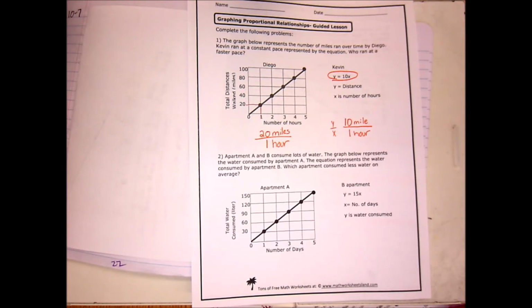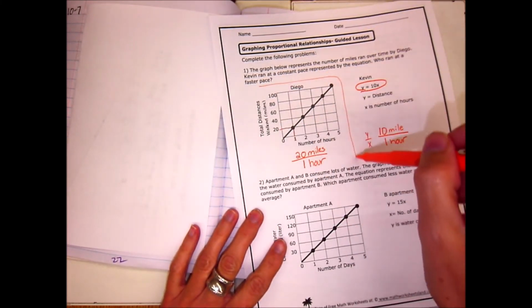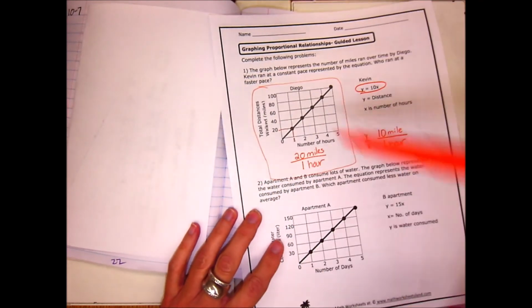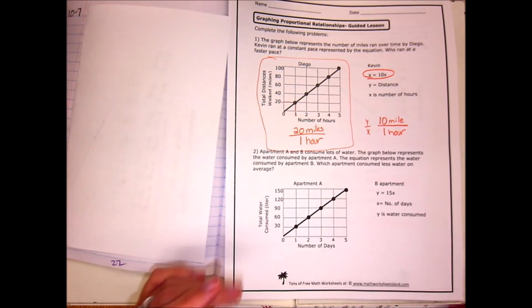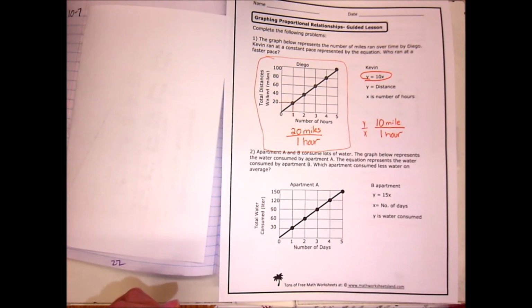So the question was, who ran at a faster pace, Kevin or Diego? Diego. That's because people were yelling, "Go Diego, go!" So he ran faster. No, go Diego, go. No. All right.